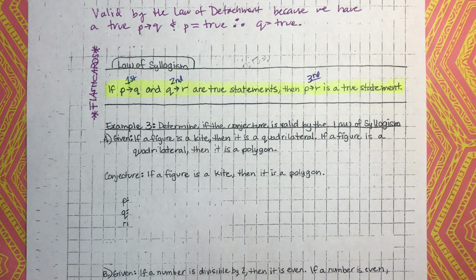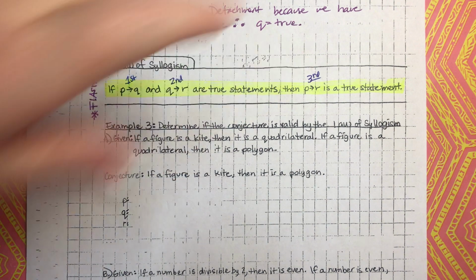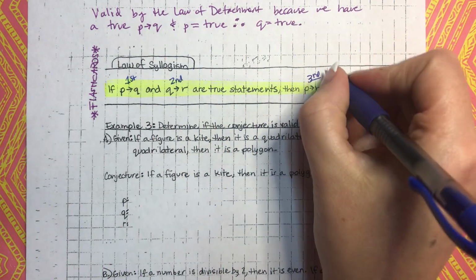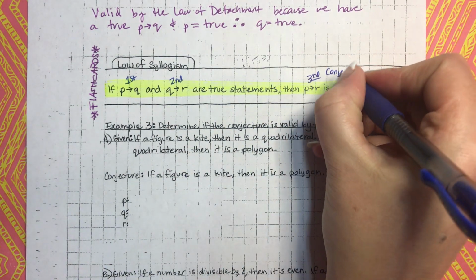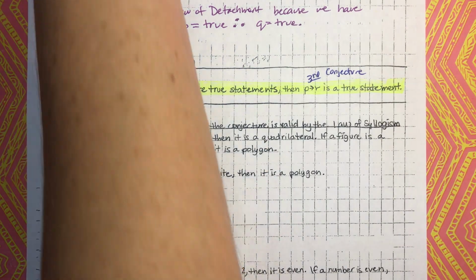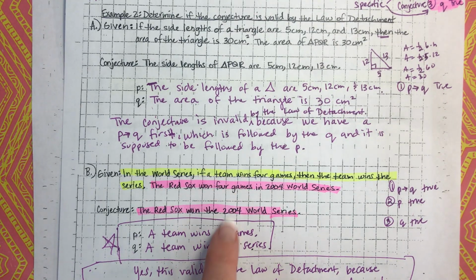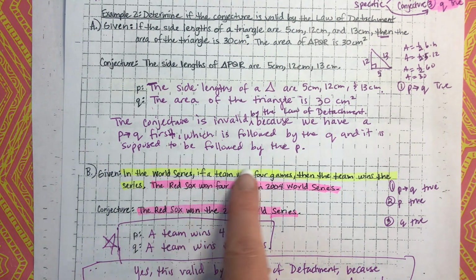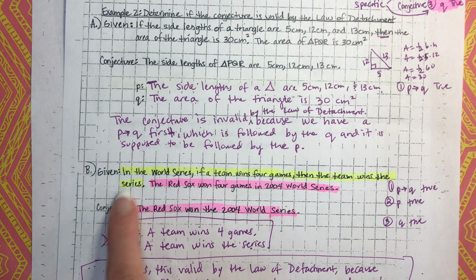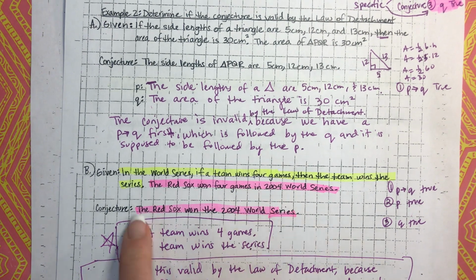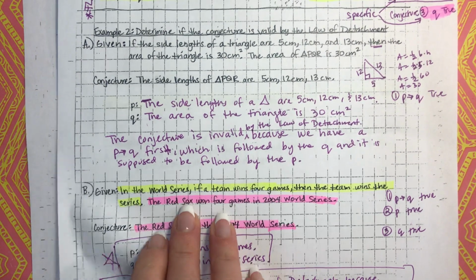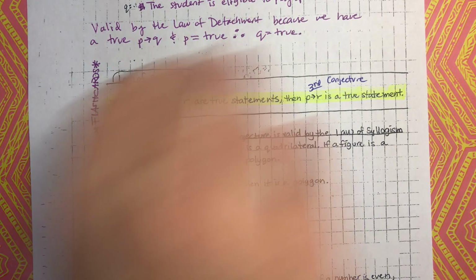When you're reading through this, the third one is going to be the conjecture. Just like the law of detachment, we had 2 sentences and then our conjecture, which was the third. But the difference is we had if P, then Q, and then we had P, and the conjecture was only about the Q. The law of syllogism is different, okay?